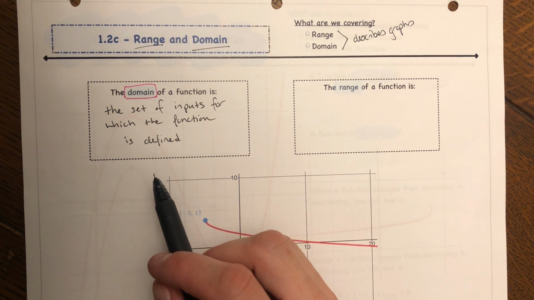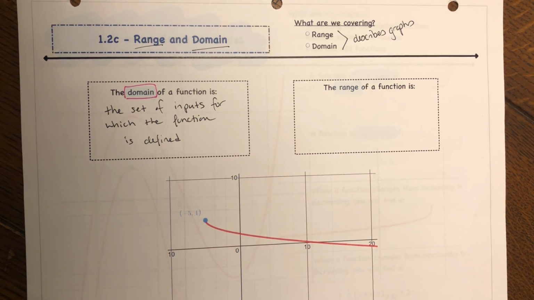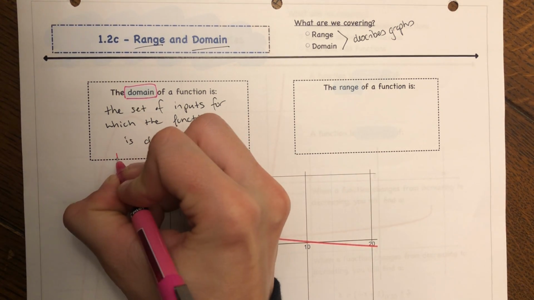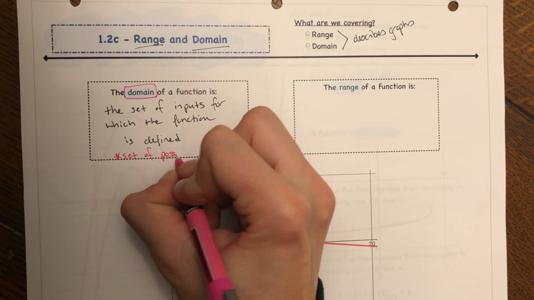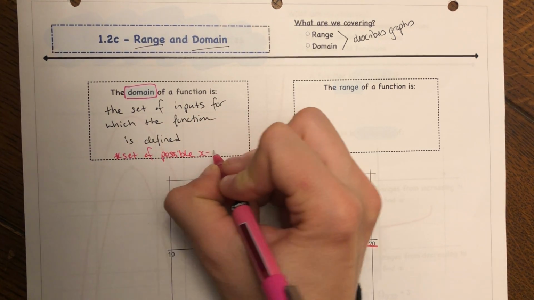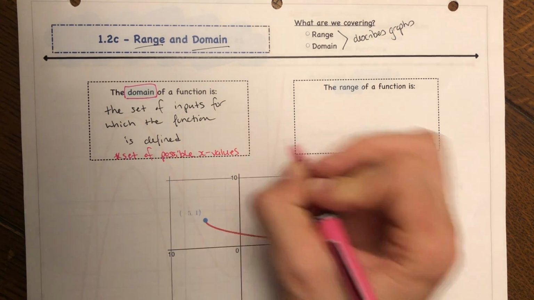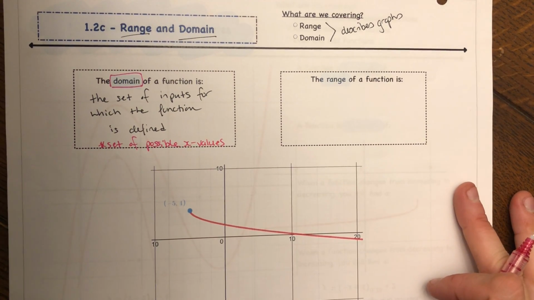If that sounds like gibberish to you, really what it's saying is it's the set of possible x values. It's our set of possible x values.